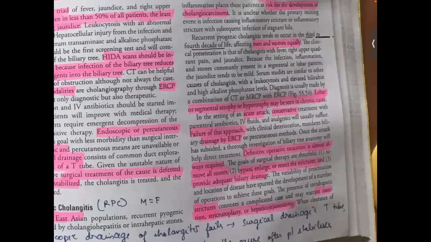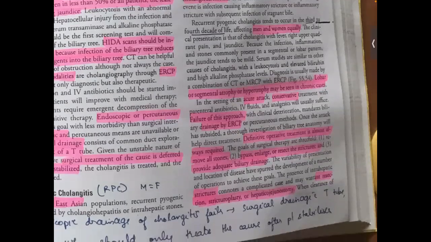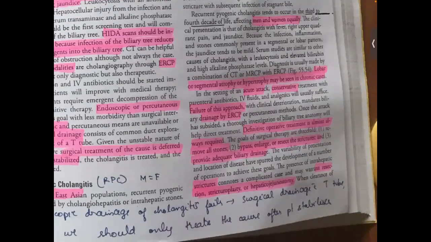In case of an acute attack, conservative treatment should be done with parenteral antibiotics and IV fluids. Only when this fails should we do ERCP in acute cases. Only for chronic cases should we do ERCP or surgery. For acute, mostly it is conservative. If this fails, we have to do ERCP and remove the stones. Definitive operative treatment is almost always required, because once it becomes chronic we should remove it, or else it will lead to cholangiocarcinoma. So what are the goals of surgery?